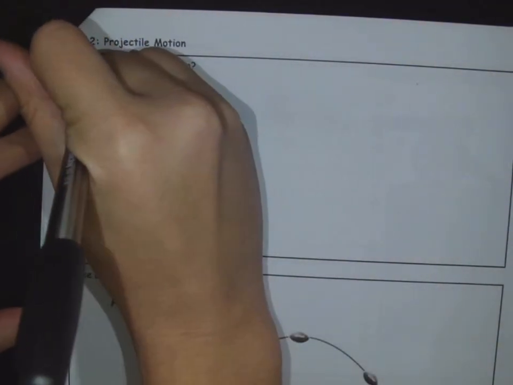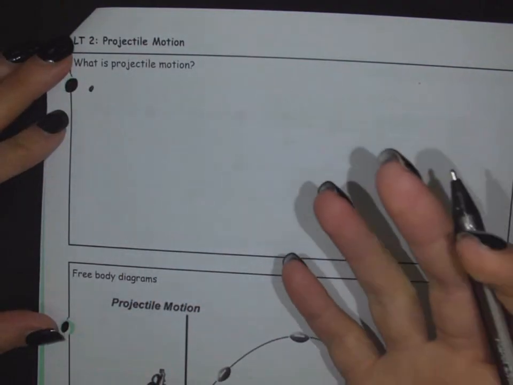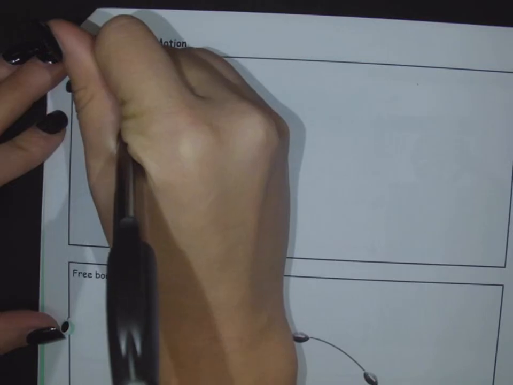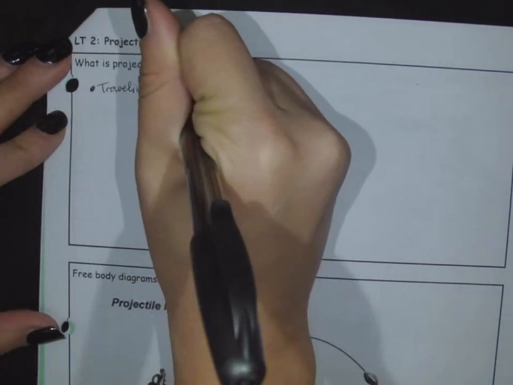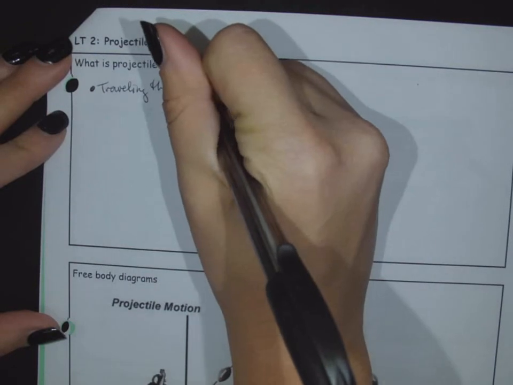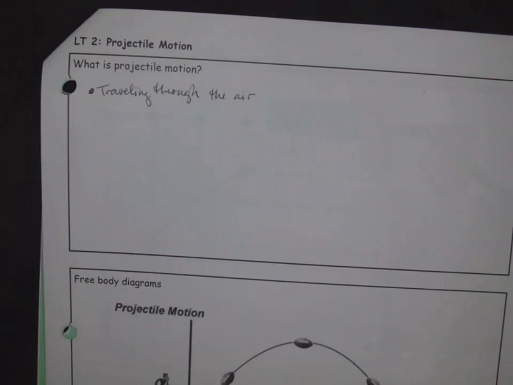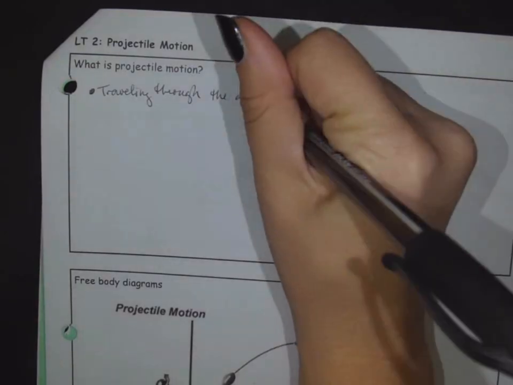And here's the first important idea. This item is traveling through the air. Now here's a difference though. Yes, it's traveling through the air, but it's not an airplane or a helicopter. It does not have any kind of source of propulsion. So it's traveling through the air but not being propelled.